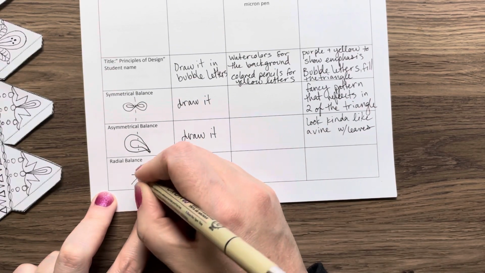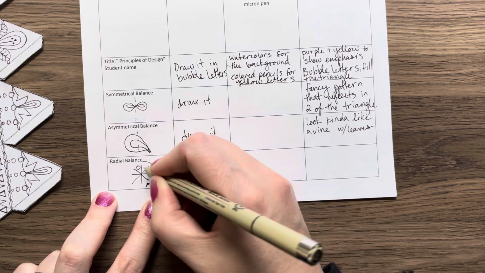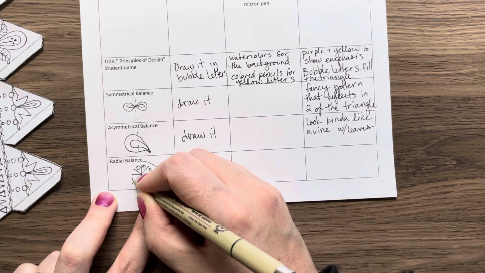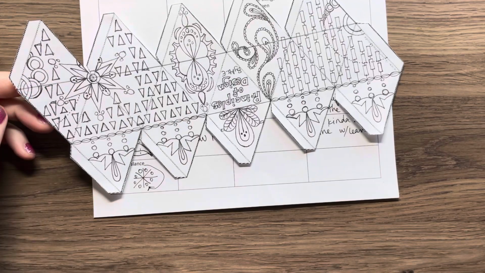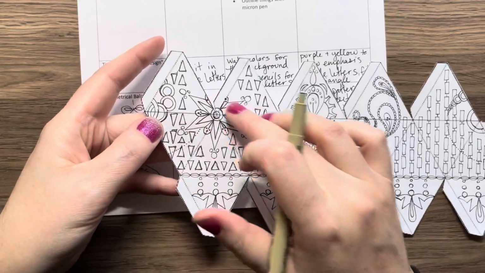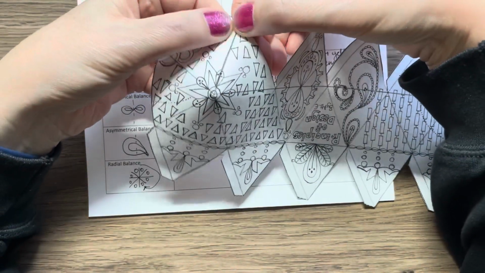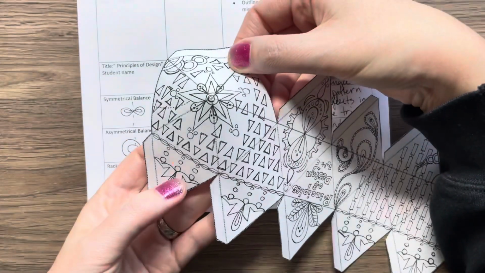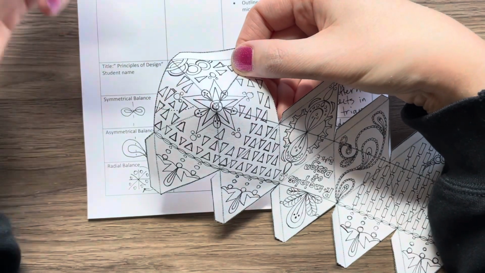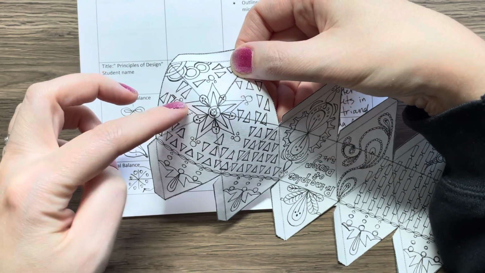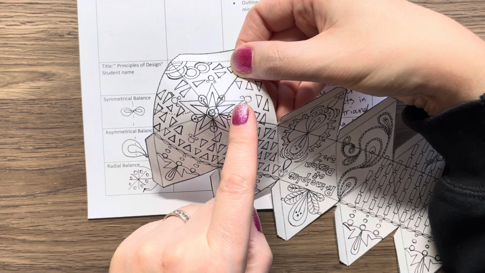So remember, that's the one where each pizza slice matches all the way around the pizza, right? So if I move the pizza slices, I go all the way around, okay? So now for me, I decided that I wanted my Radial Balance to kind of go around the edge of my form. So when I go to fold this together, see how I made it match up? So now this triangle becomes a slice, and if I slide that over here, it matches. And if I slide it over here, it matches. And over here, it matches. And if it slides over there, it matches.